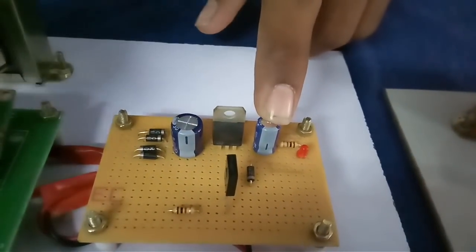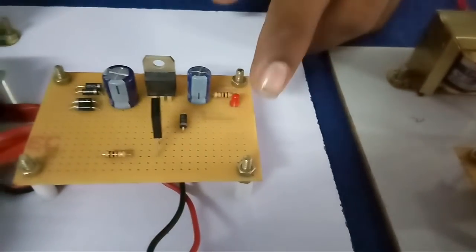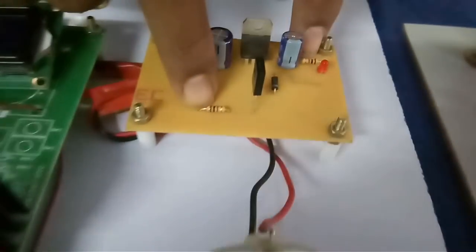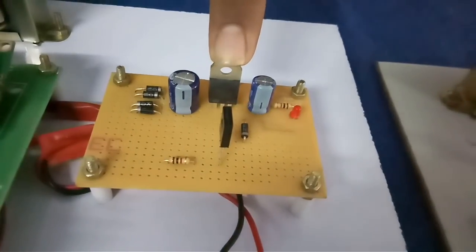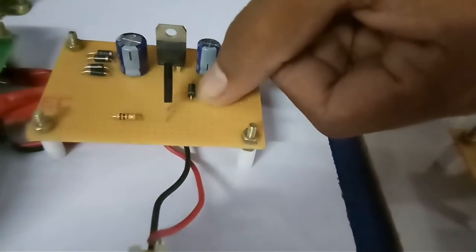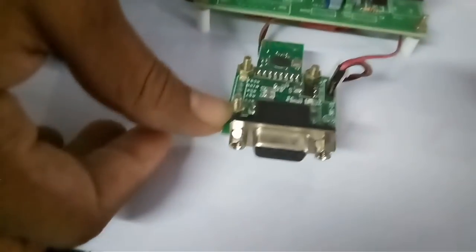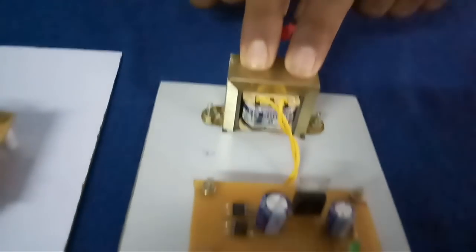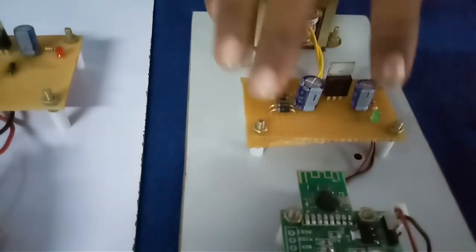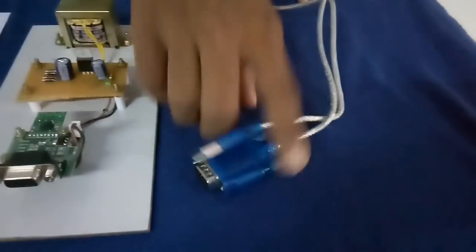As I have said here, these two are the filters, and this is an LED, and these two are the resistors. This is a transistor, and this is an IC7812, and this is one of the diodes, and this is a transmitter, and this is the receiver. While coming to this point, this is a 0 to 5 volt AC transformer, and this is the breadboard as I have said here, and the same parts are present here, and this is the USB cable to connect to the computer.